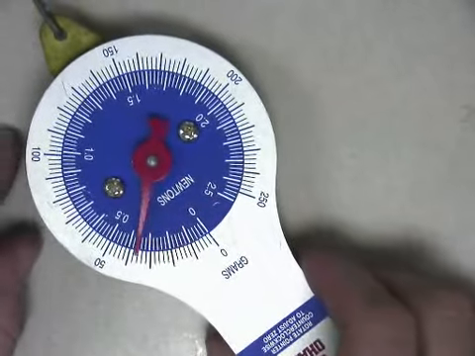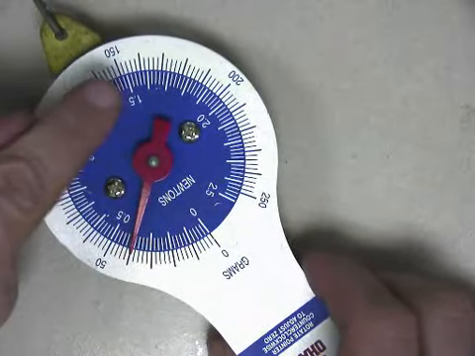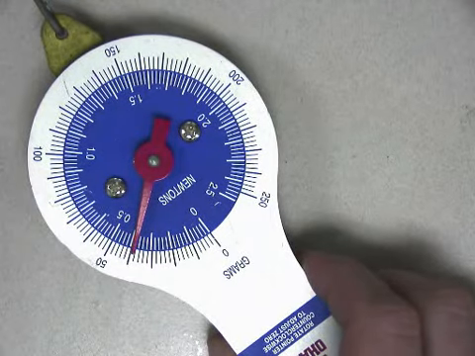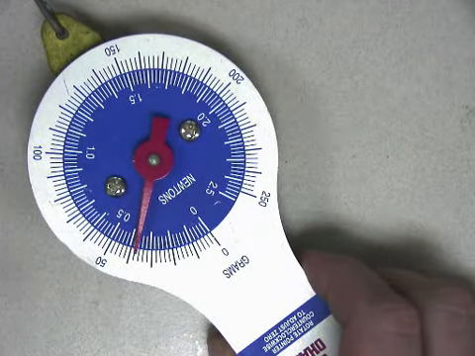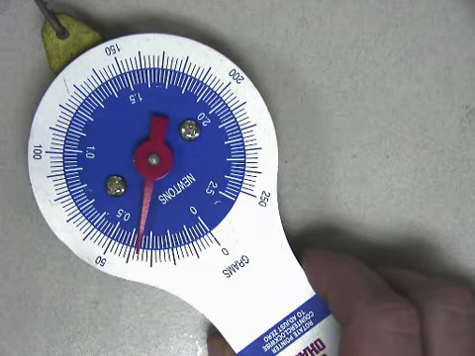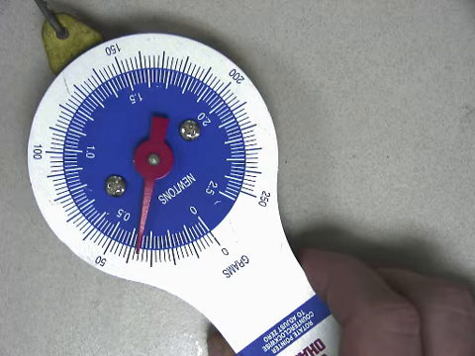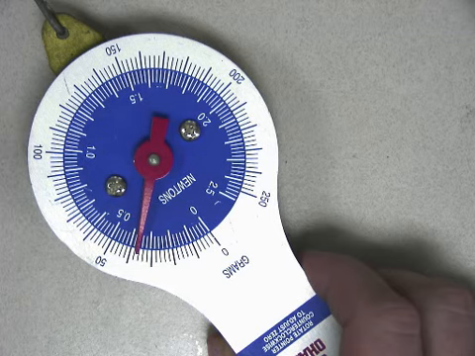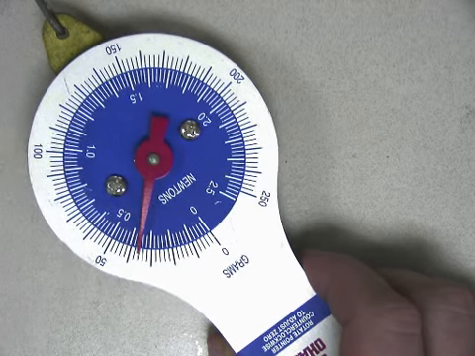Everything's at rest. And I want you to watch the scale reading increase and then see what happens to the scale reading when the block goes in motion. So it's that transition between at rest and in motion that I want you to observe.